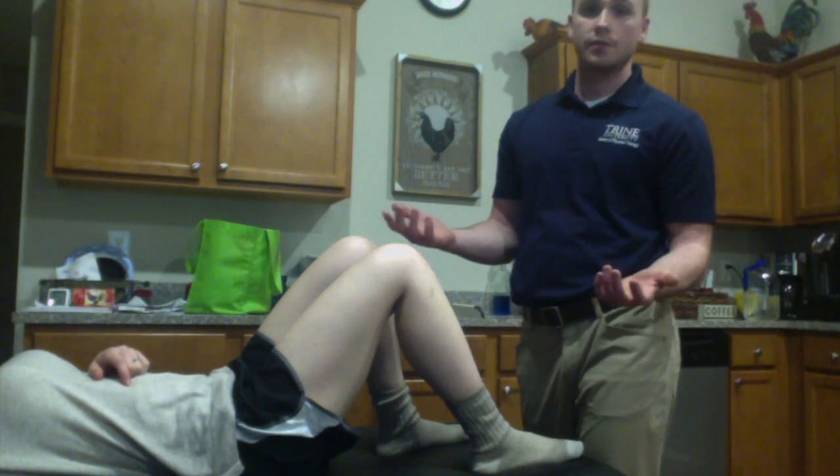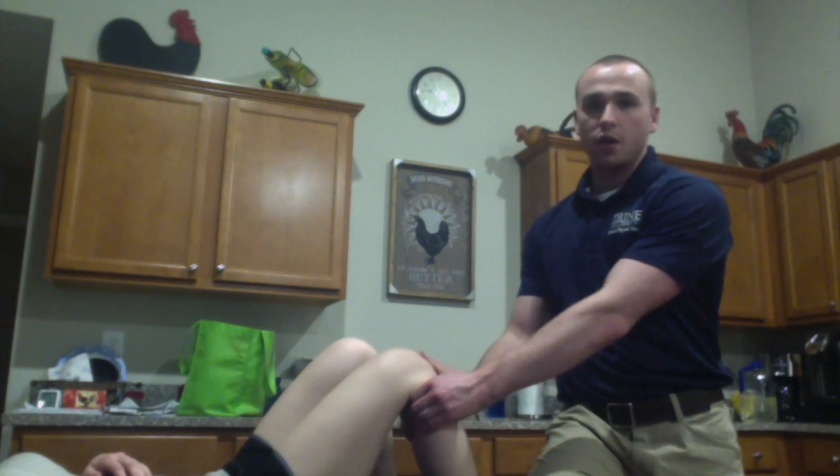A test that I would use to look for an ACL incompetency in my patient is an anterior drawer test. So what I'm going to do is block my patient's foot, and you're going to pull the tibia on the femur towards you in an anterior pattern, taking both hands, firmly placing your hands, and you should feel a hard block. If you do not feel this hard block, then an ACL tear is likely.